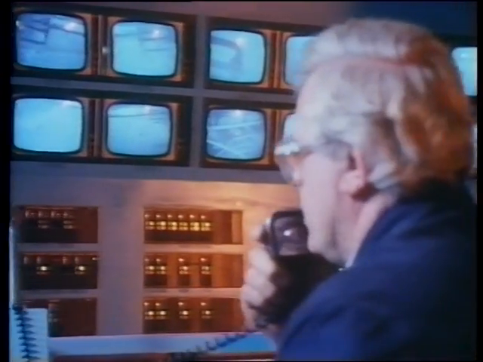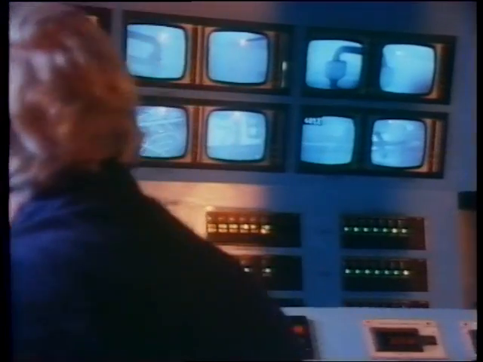The eyes are sometimes human, sometimes electronic. Alan, go to the exit end, please, and adjust your gap burners.